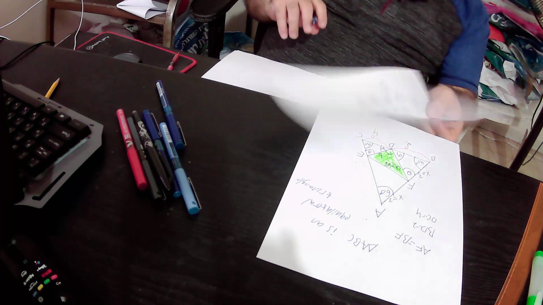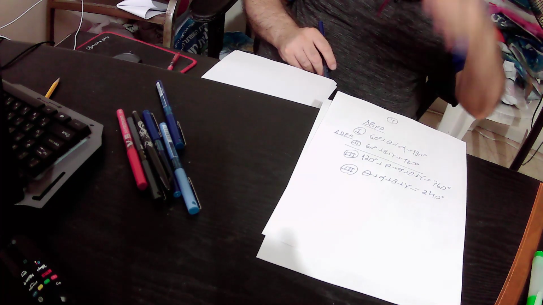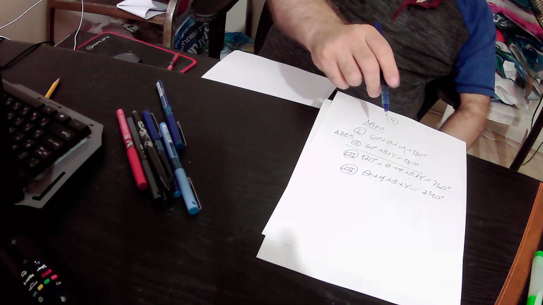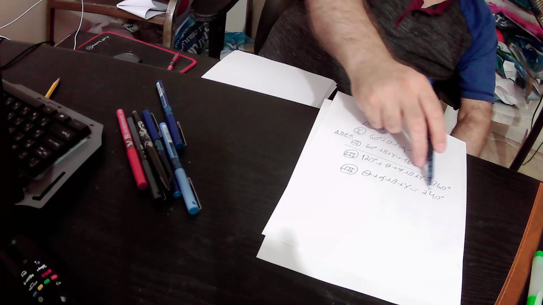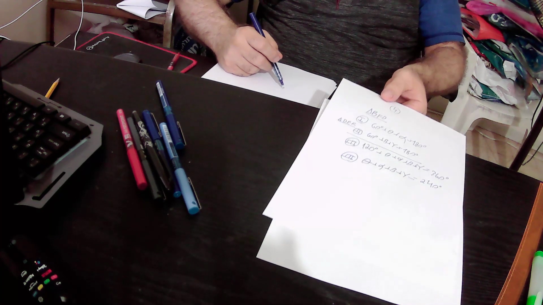Okay, after we subtracted 120 degrees from equation number 3, we got that theta plus alpha plus beta plus gamma equals 240 degrees.